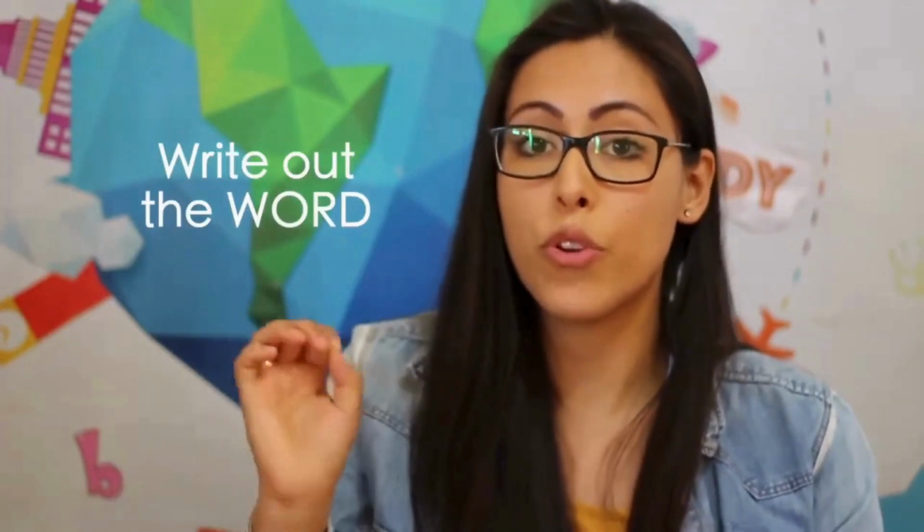Write the word out for the student so they can make the connection between the written word and the oral response. So when they see the word bike, have them repeat, bike, bike, bike. Step number 5, review and practice. Now this point is very, very important to have the word ingrained in their mind. And there's many ways you can do this.